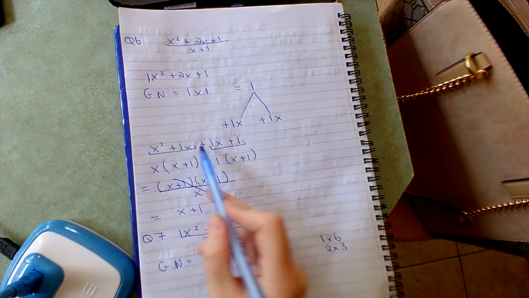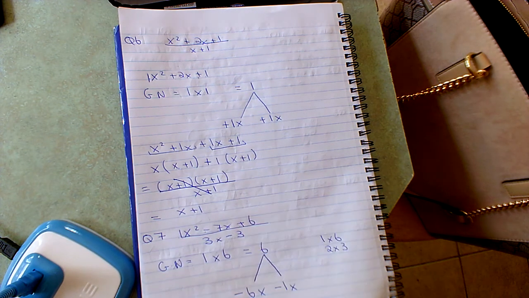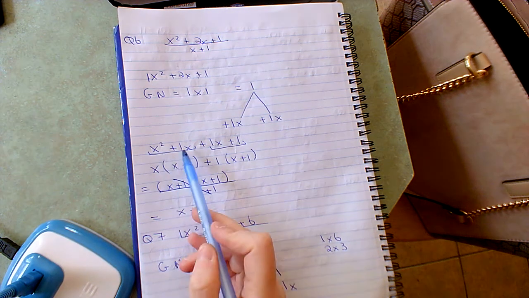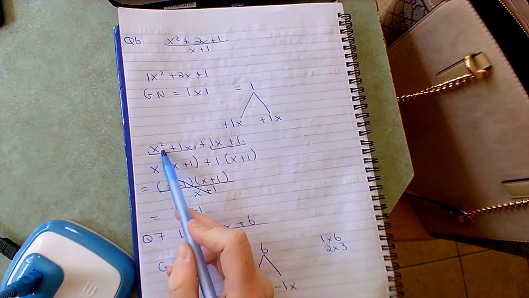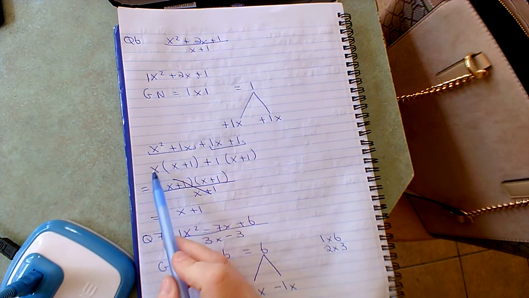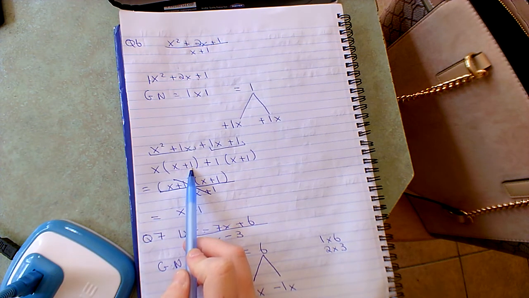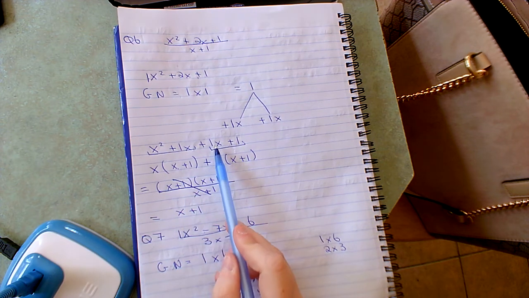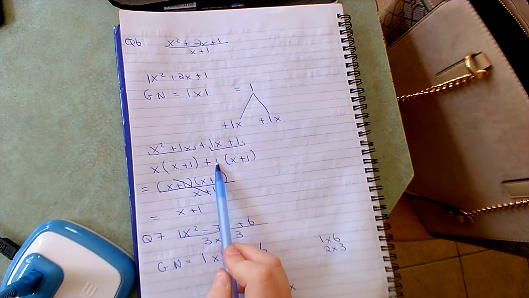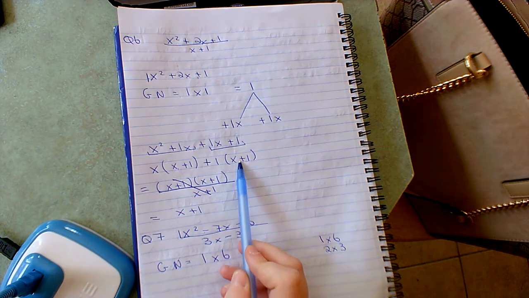These two have something in common and these two also have something in common, so I can go ahead with these. My highest common factor between x squared and 1x is x. X squared divided by x will leave me with x. 1x divided by x will just leave me with 1. Then I have my highest common factor between 1x and 1 is 1. So when I take out my 1, I'm left with x plus 1.